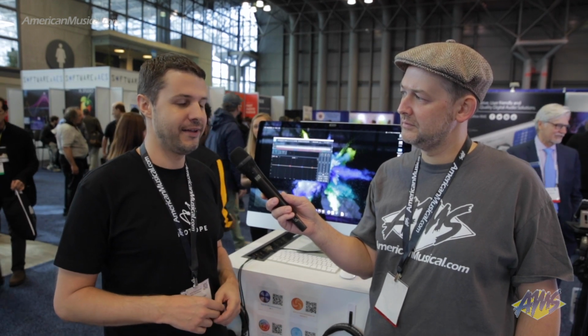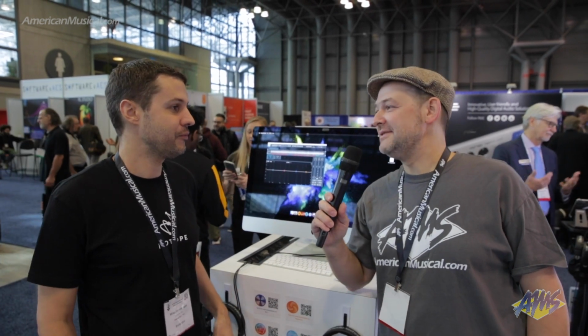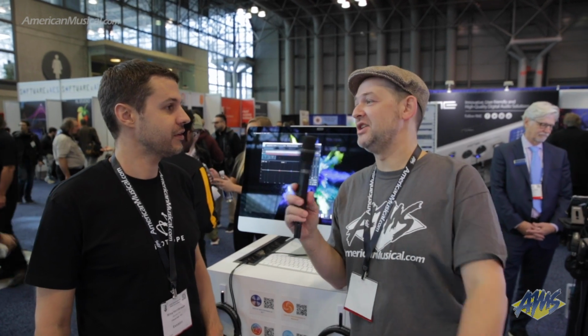And we've made Match EQ its own module now. Match EQ was originally in the EQ of Ozone, and now it's its own module, using 8,000 bands of EQ to match the EQ profile of any track and shape it to a reference track that you have loaded. So what would be a practical example of where I might need to use Match EQ?